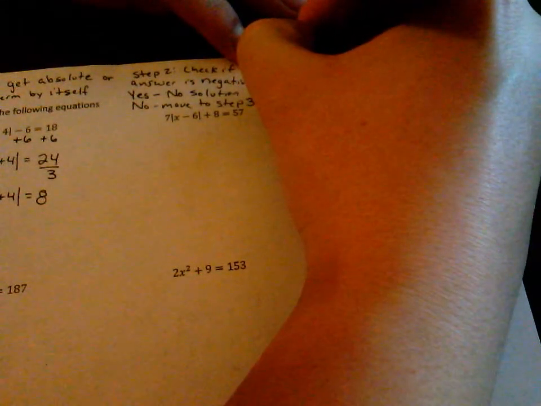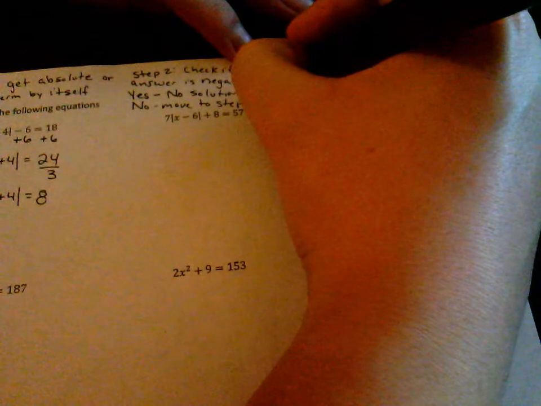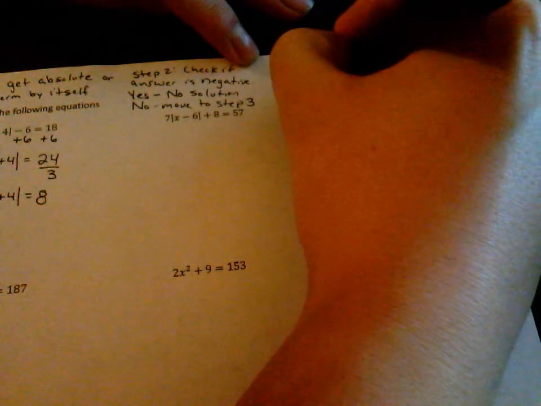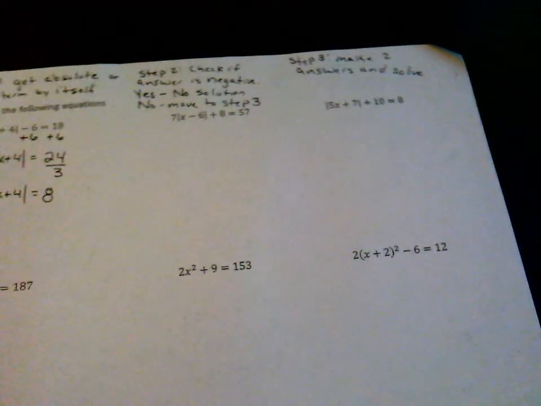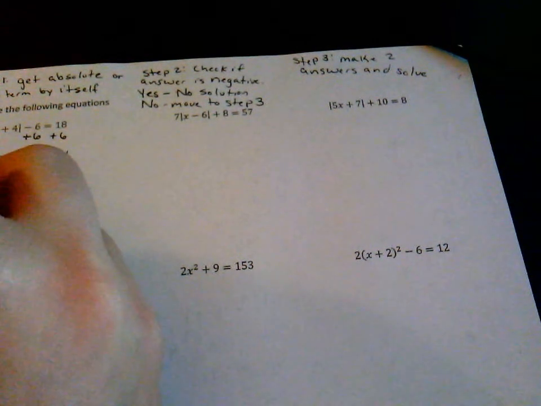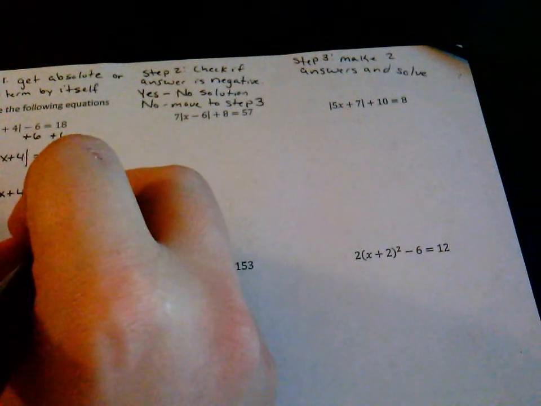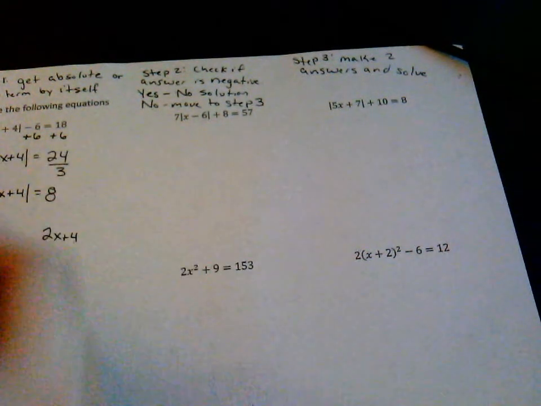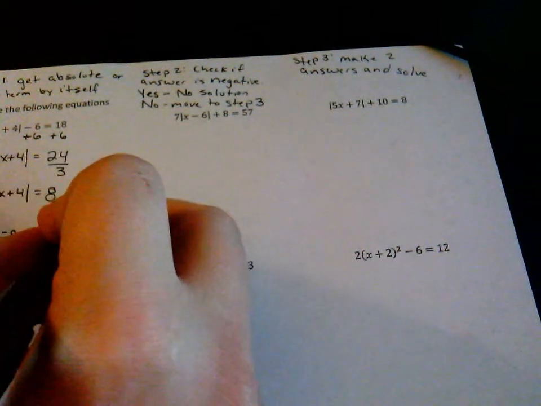Step 3. Make 2 answers and solve. So we're going to make 2 answers and solve. So what we're going to do is you're going to write this twice. It's 2x plus 4. Nothing changes to that, so that's written twice. But what we set them equal to is a negative 8 and a positive 8.